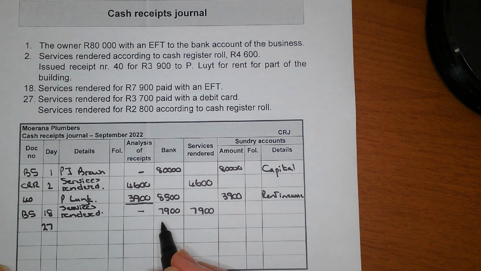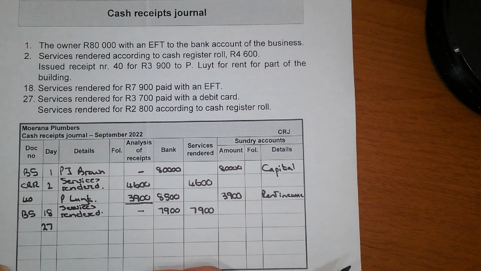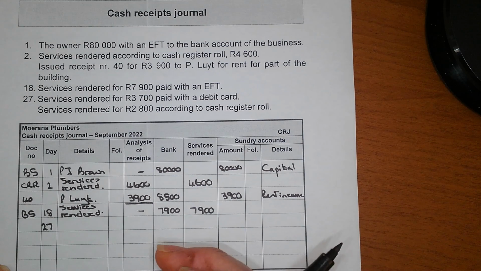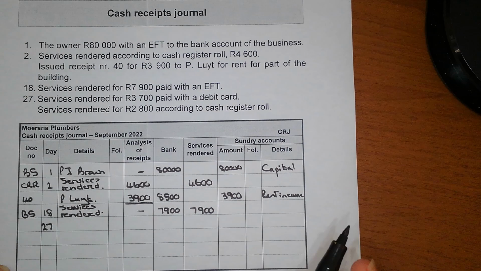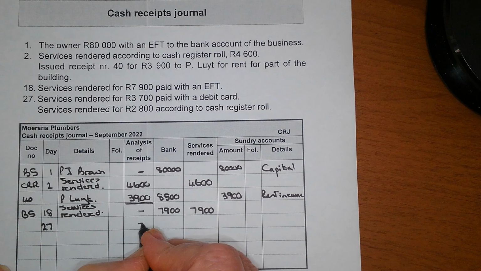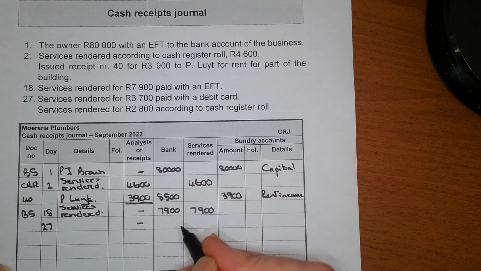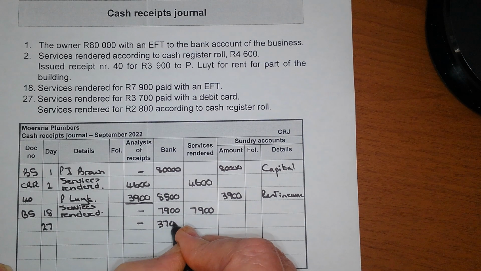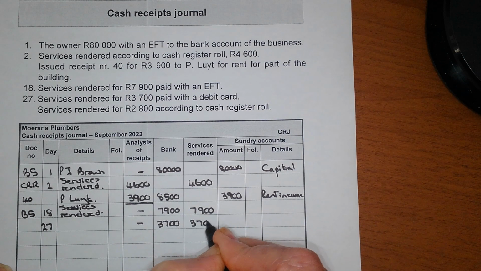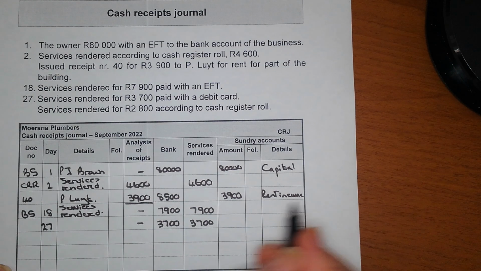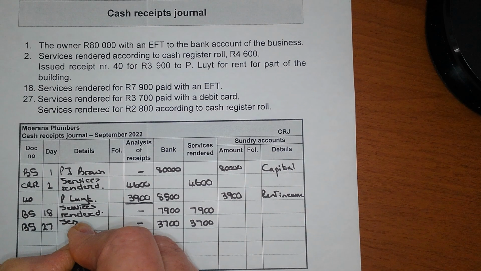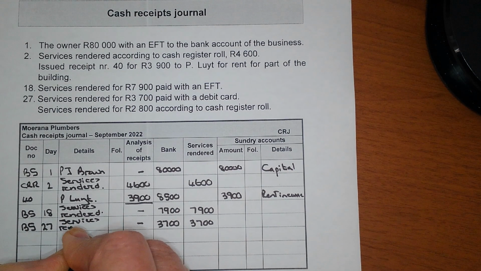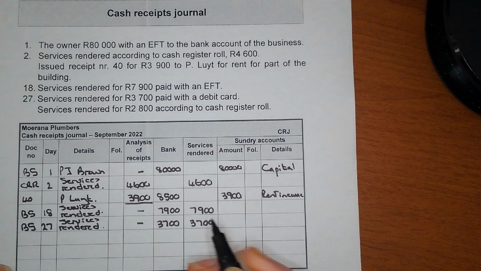Okay, on the 27th, there's services rendered that was paid with a debit card. Now the debit card is linked to the bank account of the customer. So if he wants to pay with a debit card, the bank will transfer the money immediately from his personal bank account to the bank account of the business. So we don't receive that money in the business, it's transferred. So I will show in the bank 3,700 and services rendered 3,700. And I will show that this information will appear on the bank statement because this money was paid with the EFT.